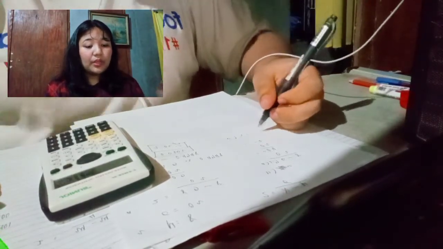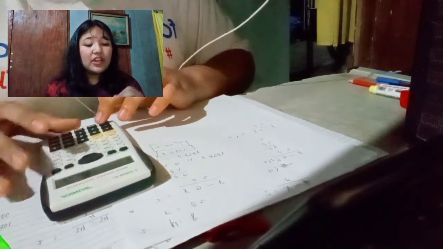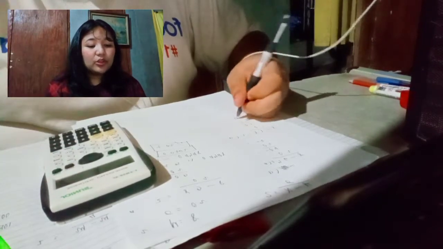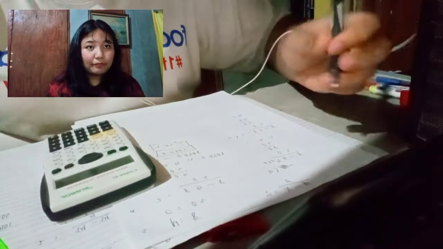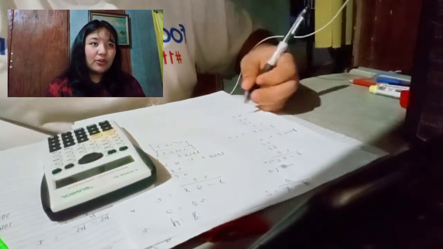So it will become 88.22%. So the final answer is there is 88.22% chance that the rabbit that's randomly chosen will have a length between 21 cm and 35 cm. So that is the final answer for the third scenario.